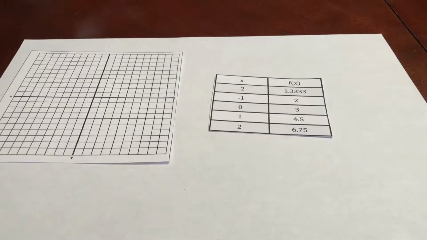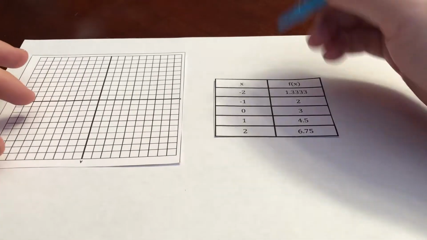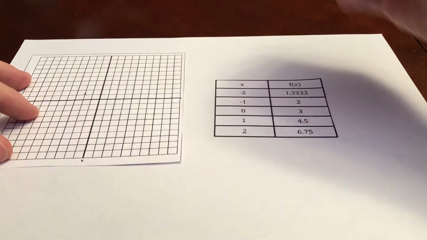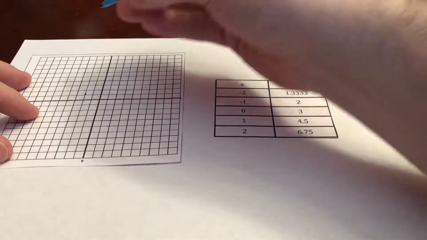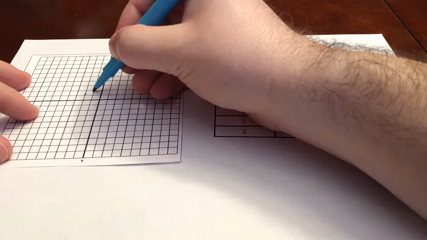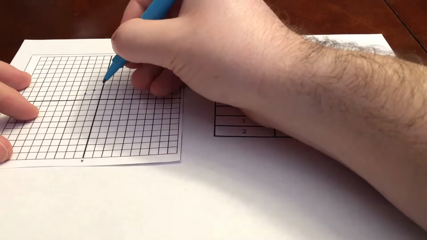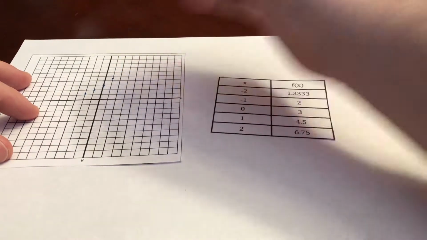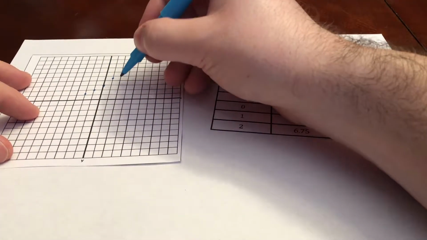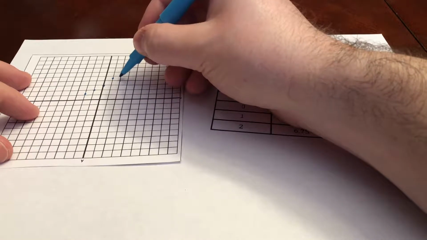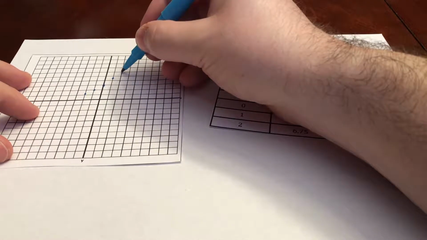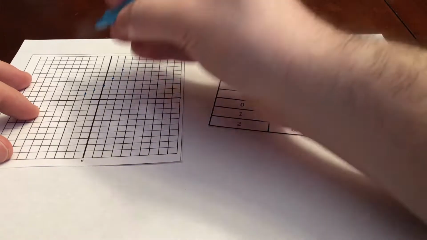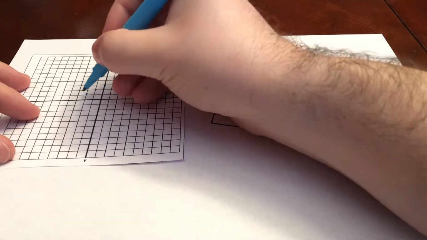What if we were only given the table? Well, I can use these points to plot some points here. 1.33. -1 is 2. 0 is 3. 1 is 4.5. 2 is 6. 1, 2, 3, 4, 5, 6. 0.75. Okay, so I've got some points on my graph here.